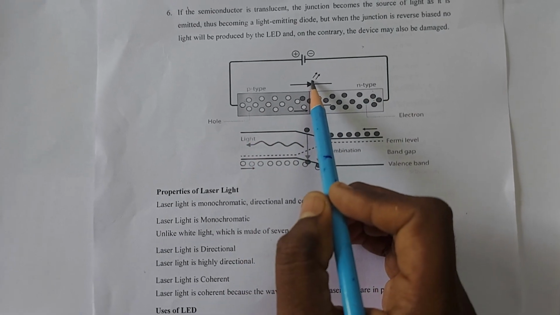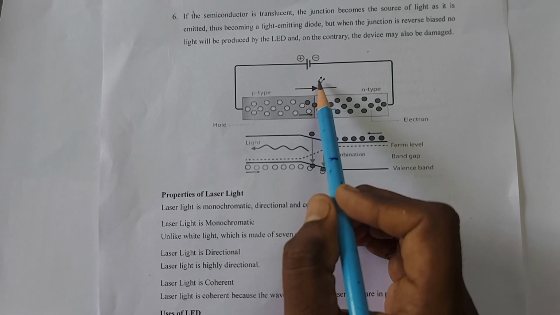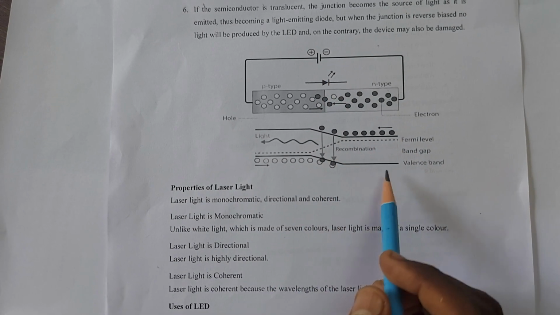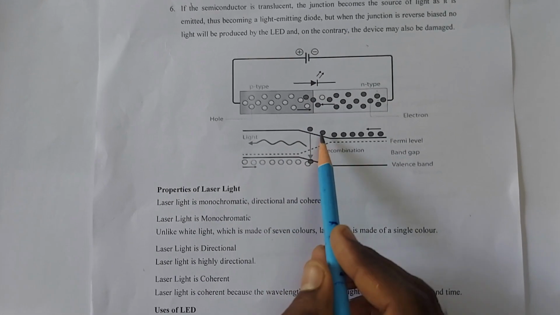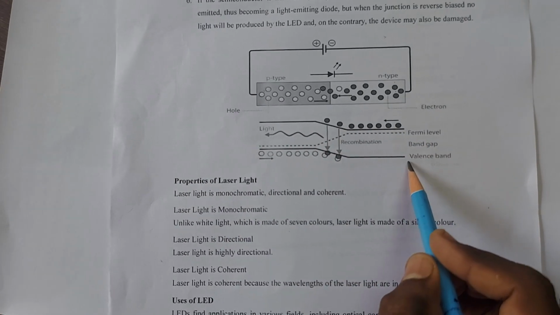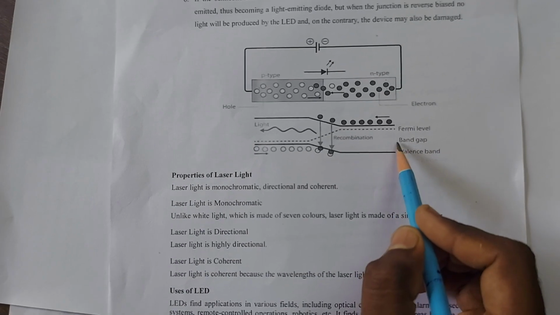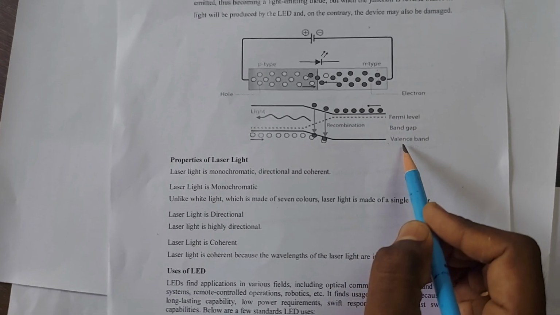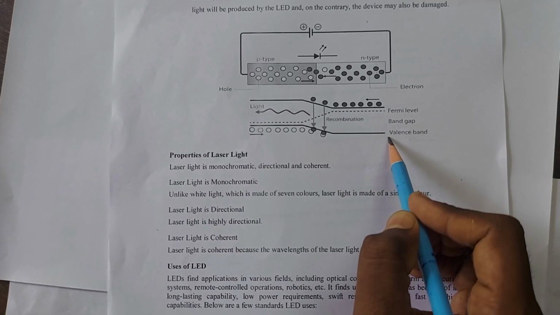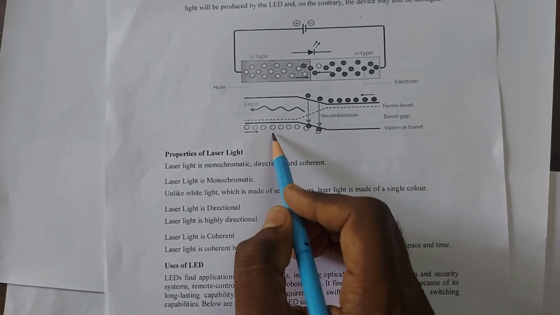In the diode it will emit energy, and that energy is nothing but light energy. Okay, so how is it possible? Here you look at the energy level diagram. You already know that the valence band, Fermi energy level and band gap are there. So this is the band gap, the Fermi energy level. There are two bands, the valence band and then the conduction band.